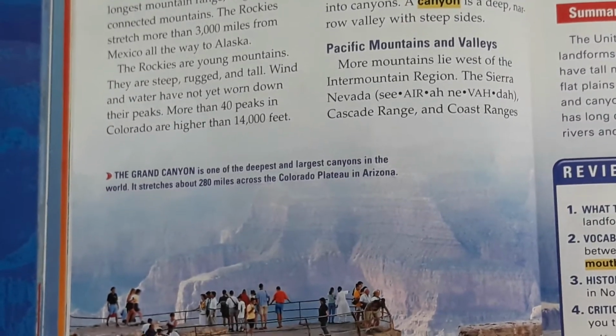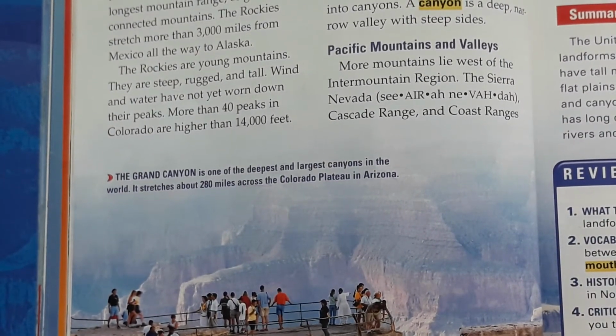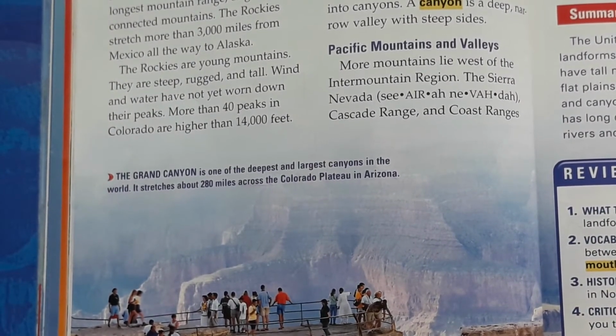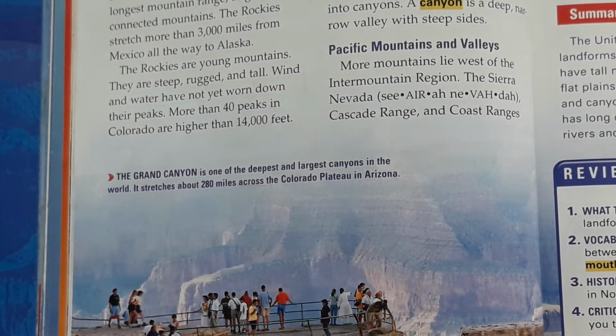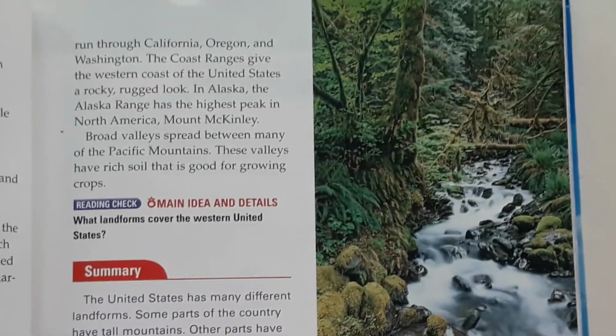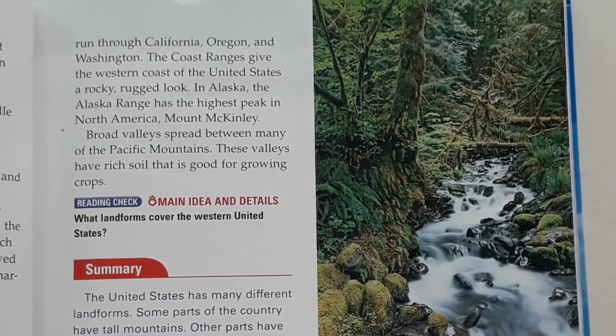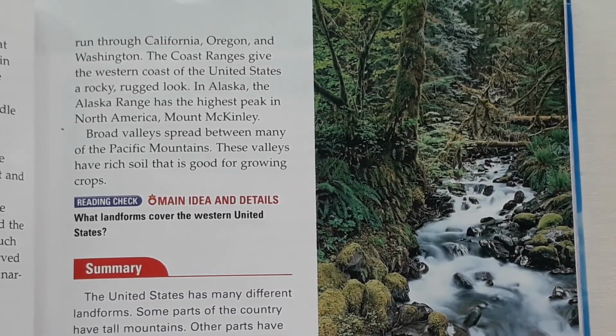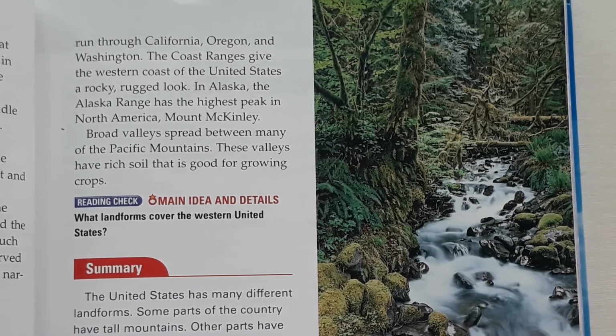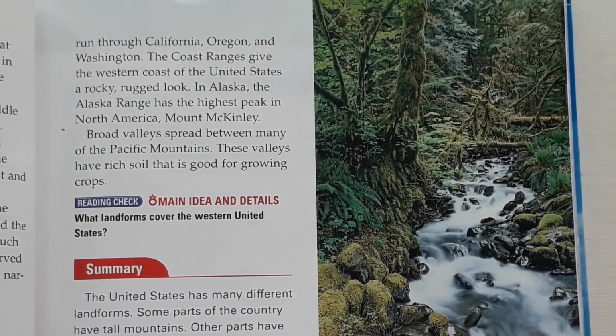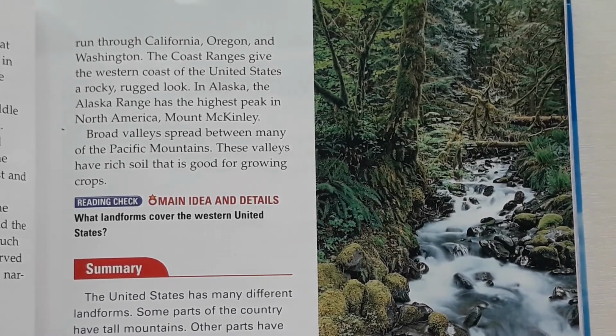Pacific Mountains and Valleys. More mountains lie west of the Intermountain region. The Sierra Nevada, Cascade Range, and Coastal Ranges run through California, Oregon, and Washington. The coastal ranges give the western coast of the United States a rocky, rugged look. In Alaska, the Alaska Range has the highest peak in North America, Mount McKinley.